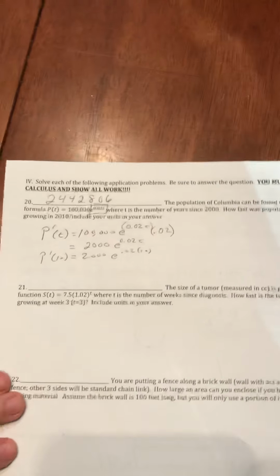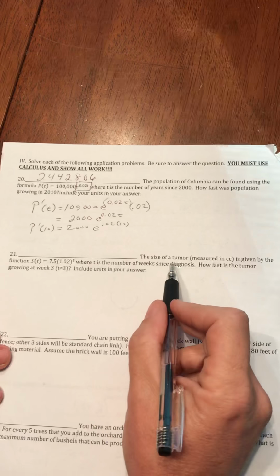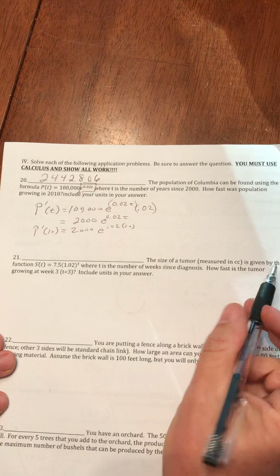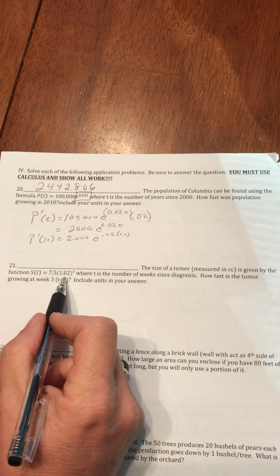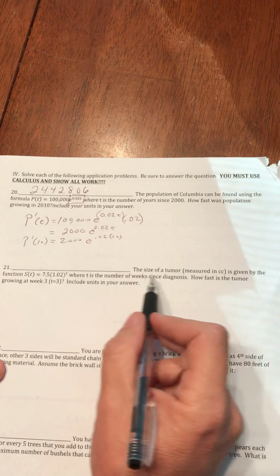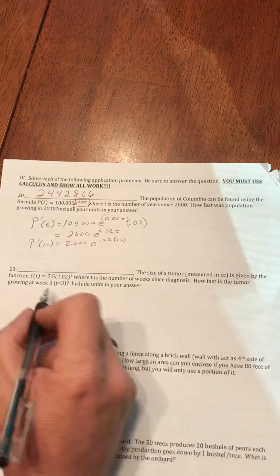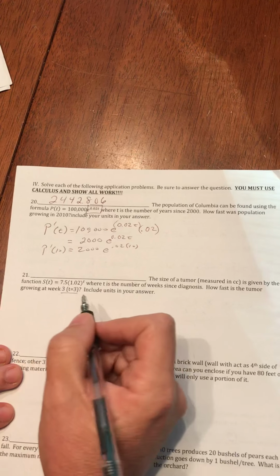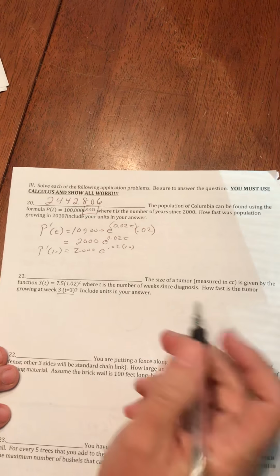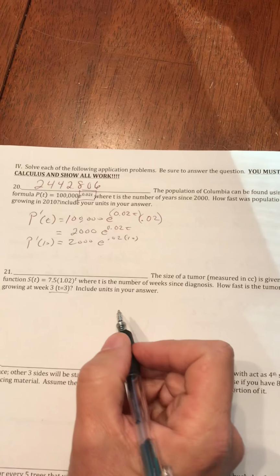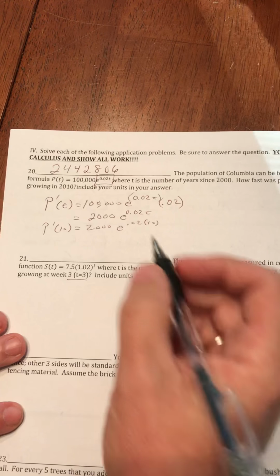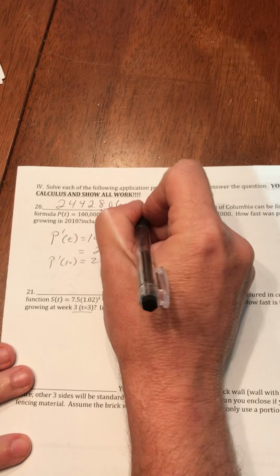Let's take a look at the next one. It's a very similar problem. The size of a tumor, which has been measured in cc's, is given by this function, where t is the number of weeks since diagnosis. I want to know how fast it's growing at week 3, or I even told you when t equals 3. And I asked you to include your units in your answer. And I probably should have done that up here for you as well.